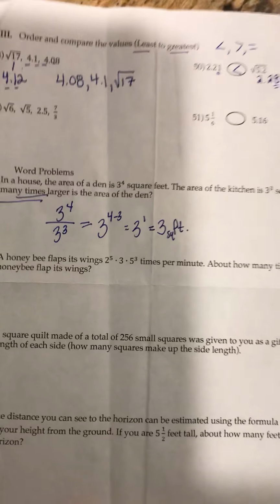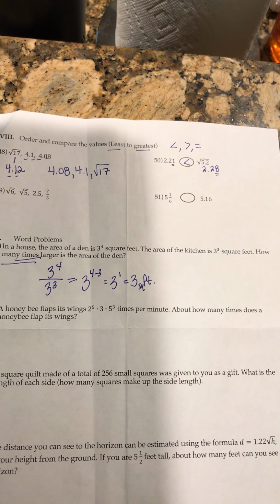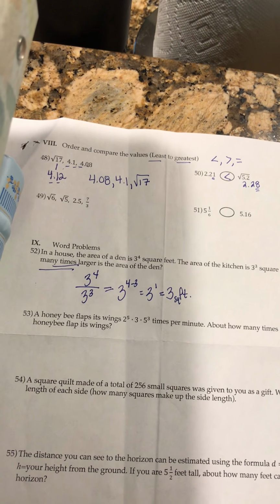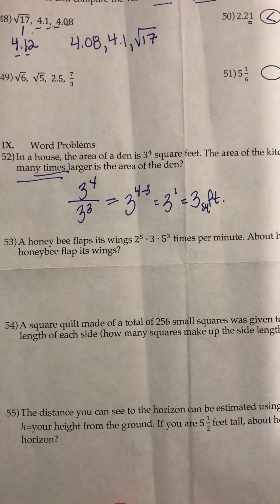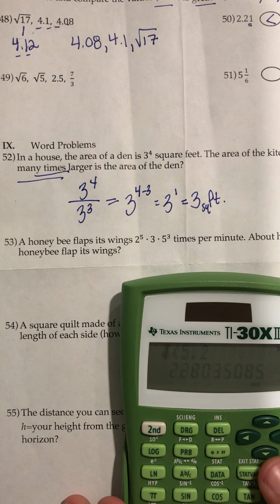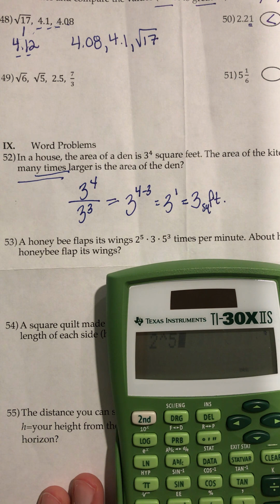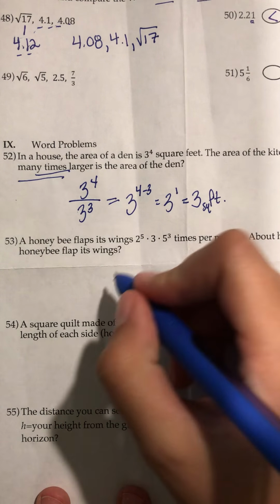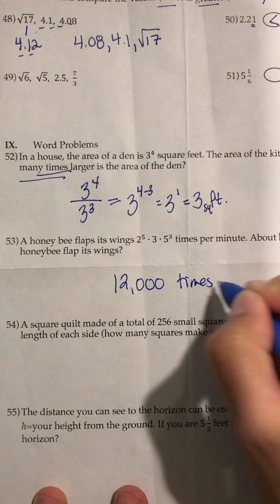In 53, it says a honeybee flaps its wings 2 to the 5th times 3 times 5 to the 3rd times per minute. About how many times does a honeybee flap its wings? For problem 53, all you need to do is plug that problem right into the calculator. 2 to the 5th power times 3 times 5 to the 3rd power gives me 12,000 times per minute.